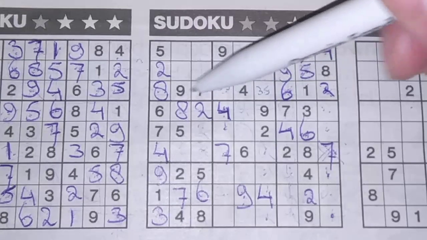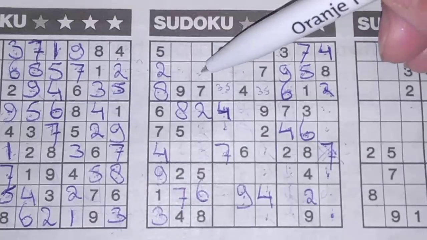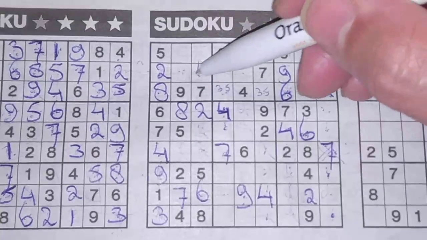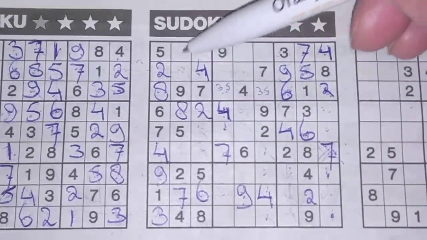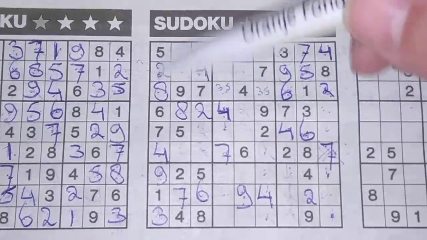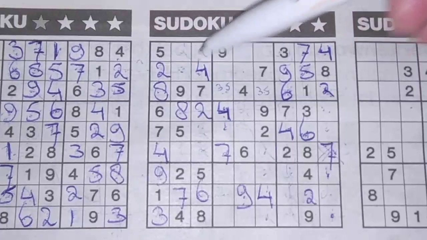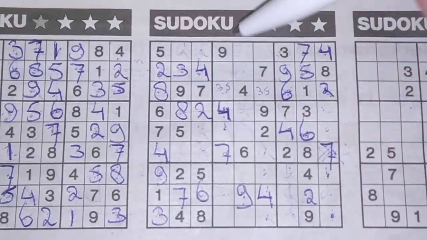4 in the third row, so in the row between. The only two places for the 4 should be here or there. We see here 4, no 4 there. 4 should be here. One of the 3 missing numbers in this big square is the number 3. We have a 3 now, so no 3 in these 2 boxes. 1 box left for the 3 should be there.